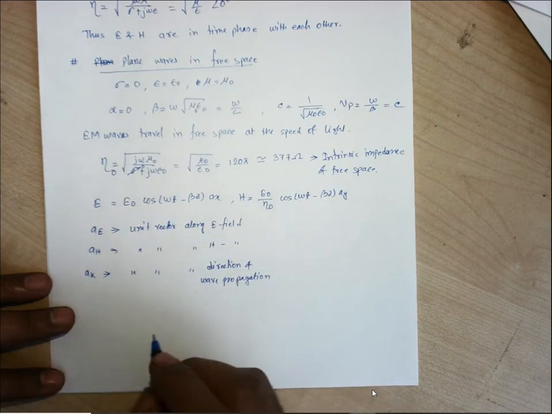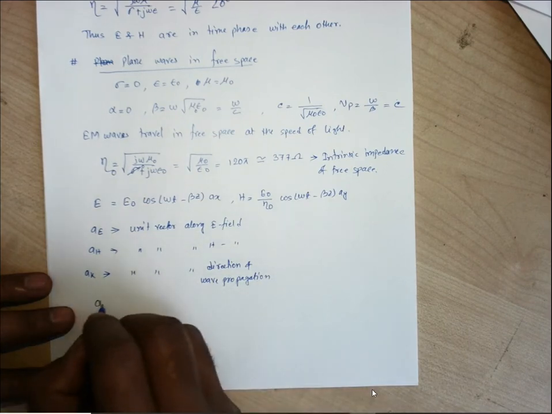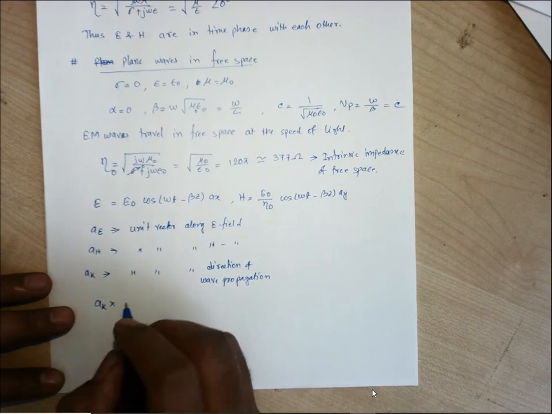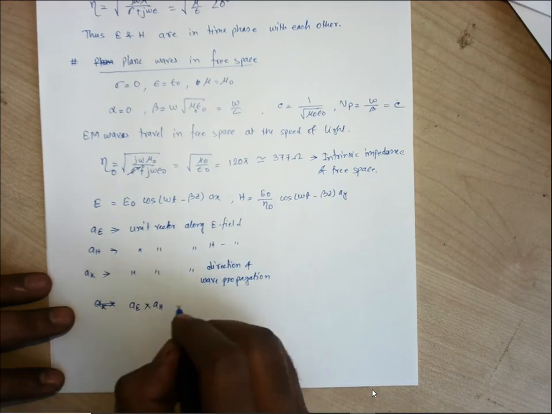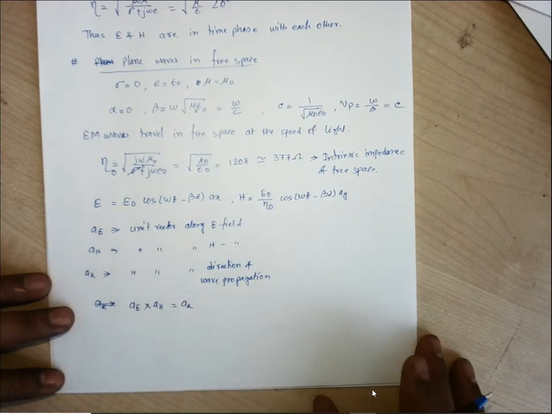So what is the relation? If you take the cross product, let us consider aE cross aH, that will give us the direction of wave propagation.